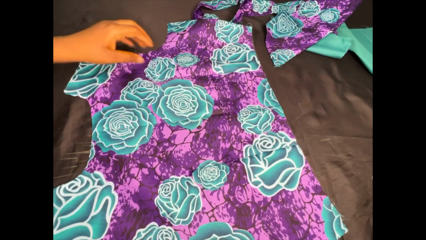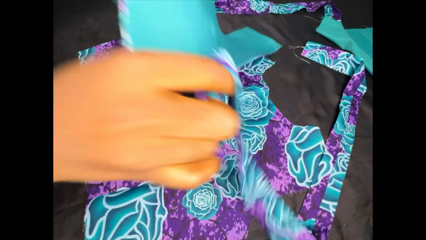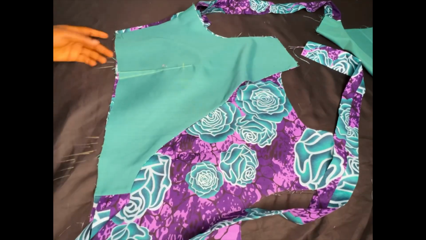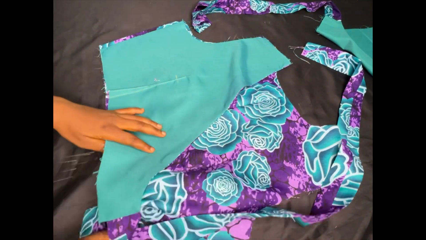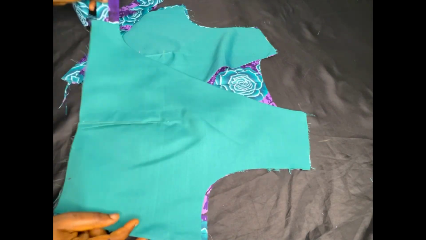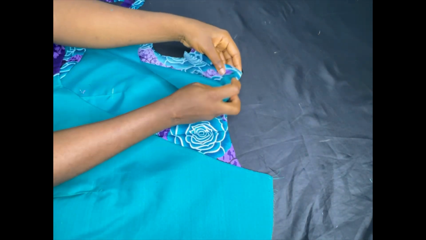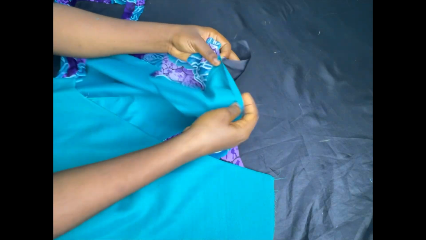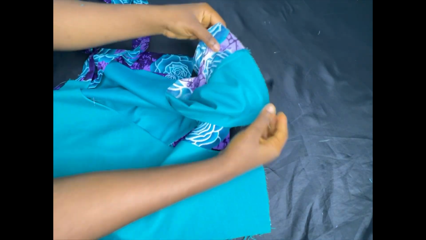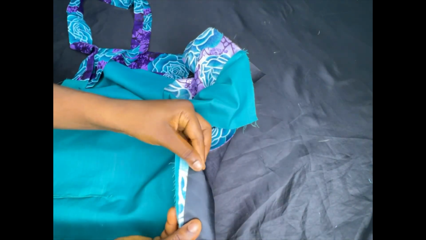After I was done connecting my dart, this is what it looks like for the back piece. And this is what it is looking like for the front piece. Just go ahead and give this a very nice press. The next step is to join my fabric shoulder to shoulder. So you're just going to place it like so. Make sure the fabric is together and the lining is together.